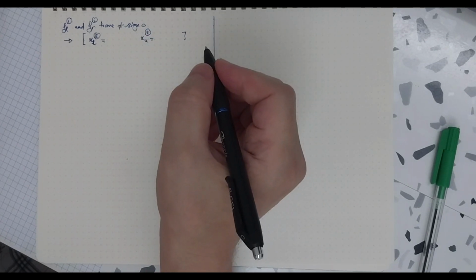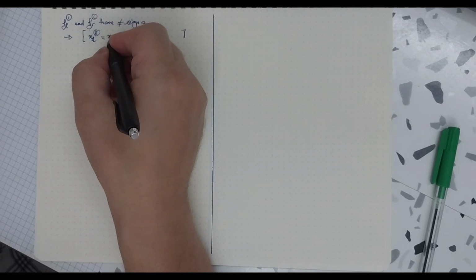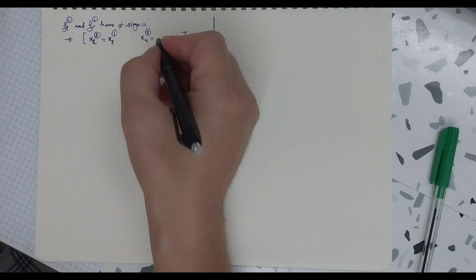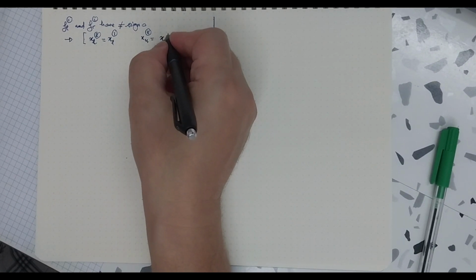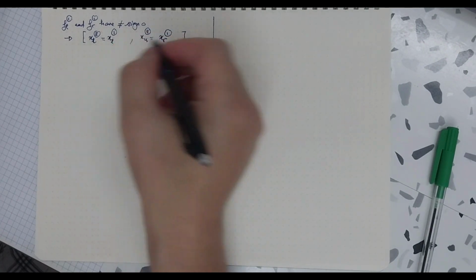What does it mean at the left? It means the left endpoint, the left bound, will not change. It remains the same. But the upper bound takes the value of XR1. This is what it means at the left.